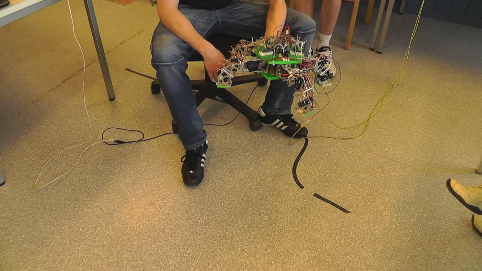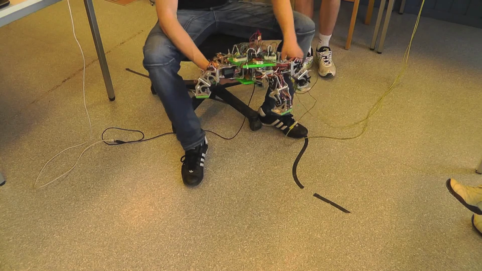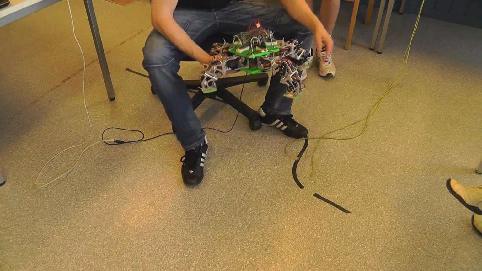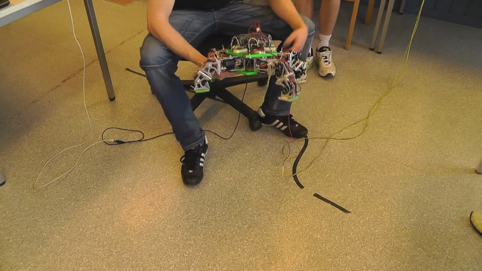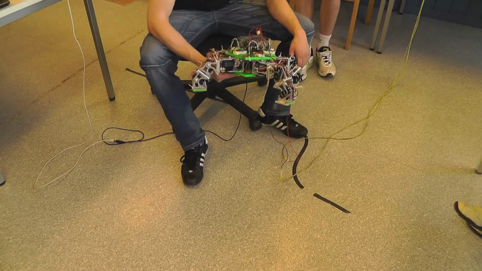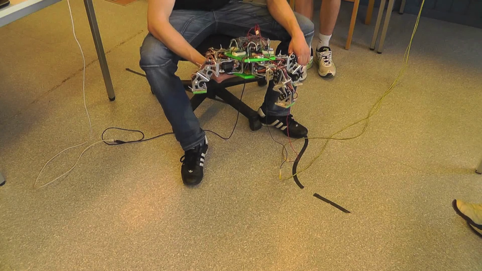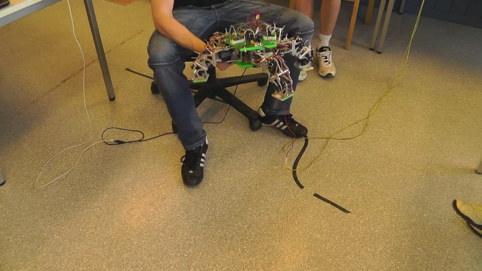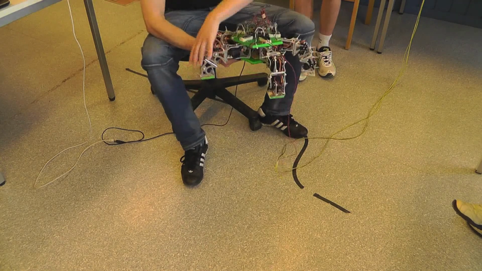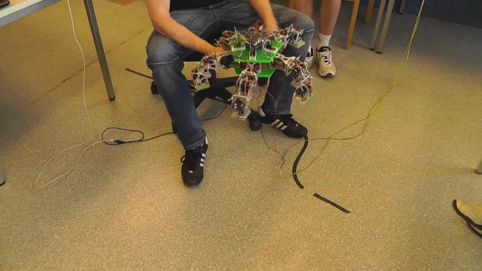Yeah, that's about it. And it's the same program really. It's just different buses. We use the I2C bus, and the slaves are programmed so that if I tell it to move forward, everyone moves in the same direction.